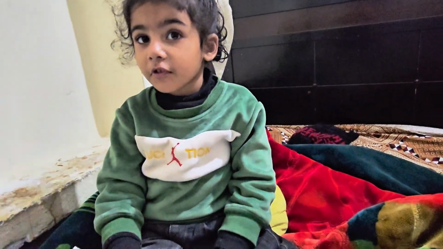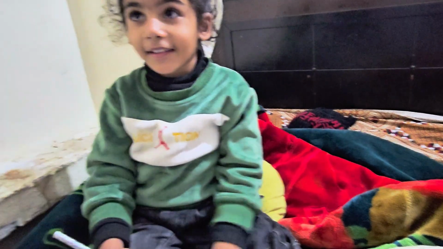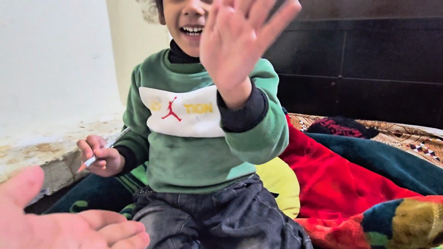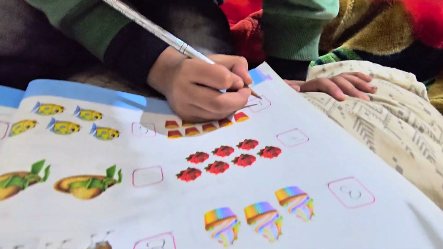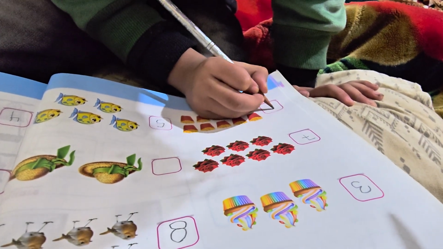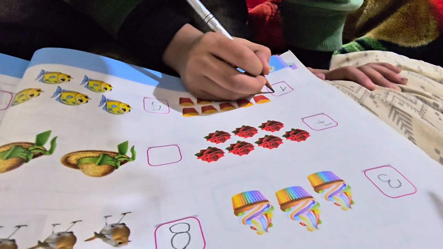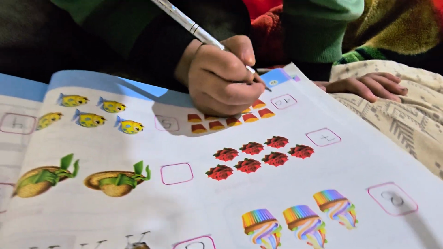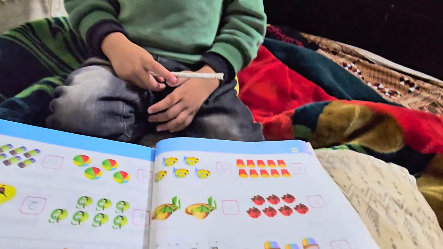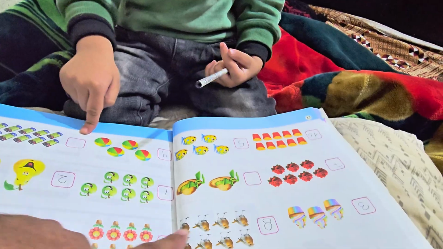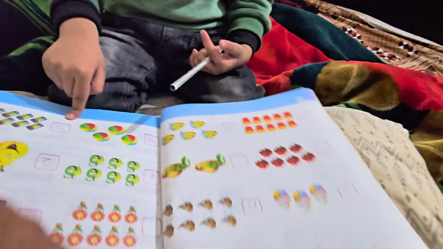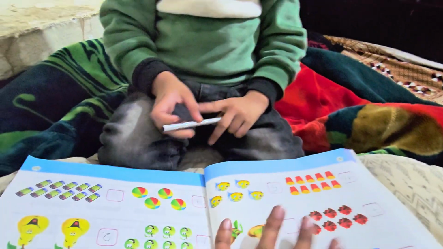Okay, there are 10 fries. Can you write 10? It will be 1 and 0. It will be 10. Come on, try. Come on. 1 and with 0. Great. 10. Yeah. This whole page is going to be completed with only 1 left. No, 3. 1, 2, 3, 4 left here. But first, let's complete this page.